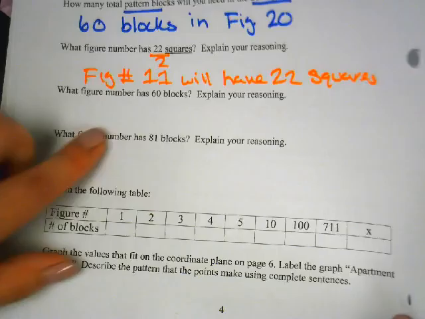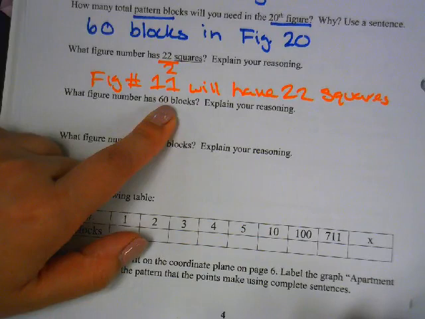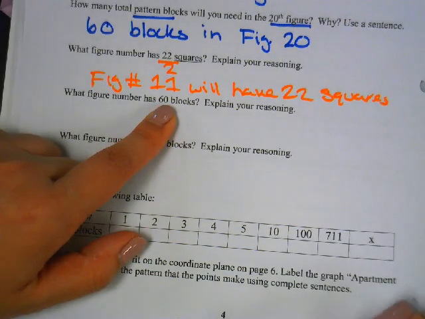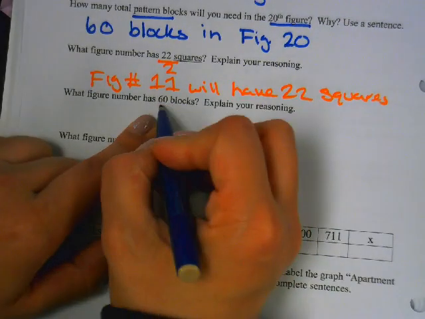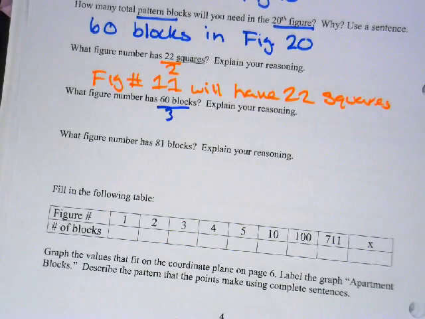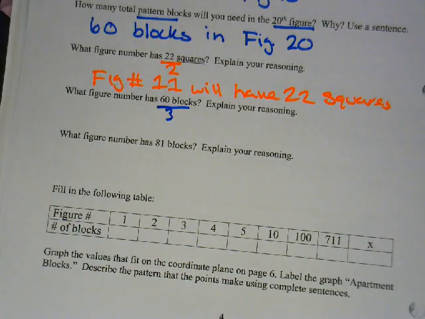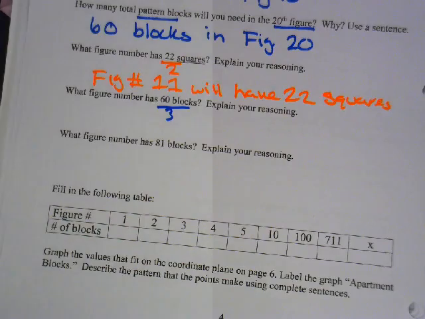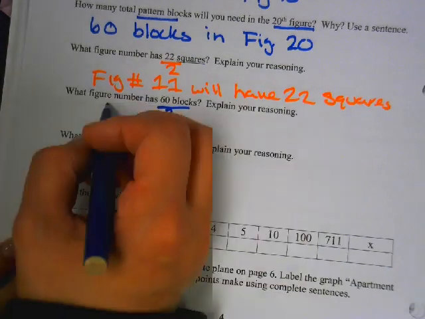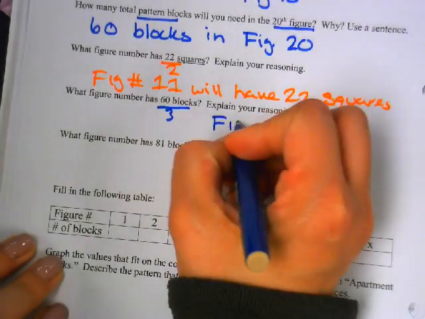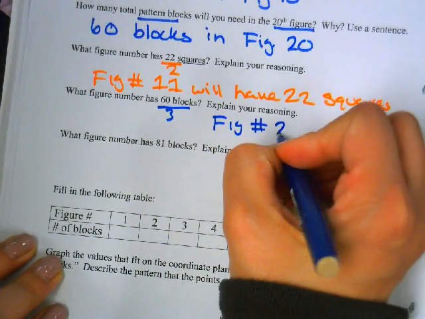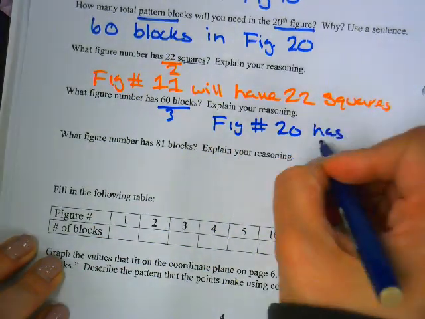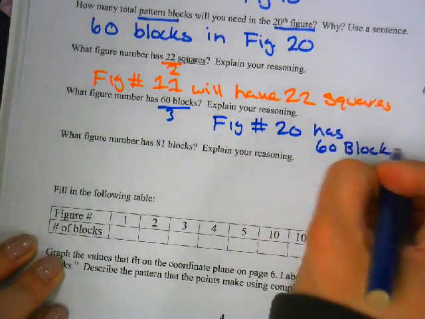Well, now I have 60 blocks, so am I going to multiply by 3? No, what am I going to do? Okay, so we're going to divide by 3. So what's 60 divided by 3? 20. So what figure number? Figure number 20 has 60 blocks.